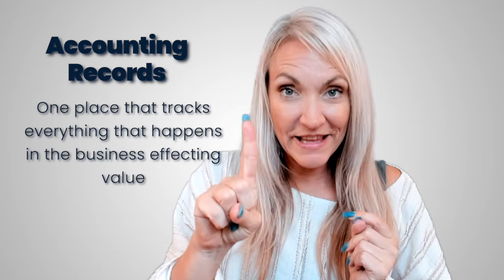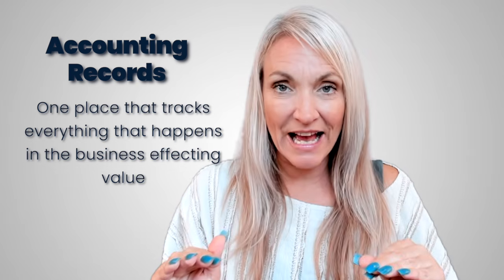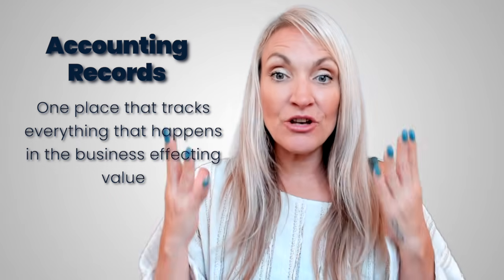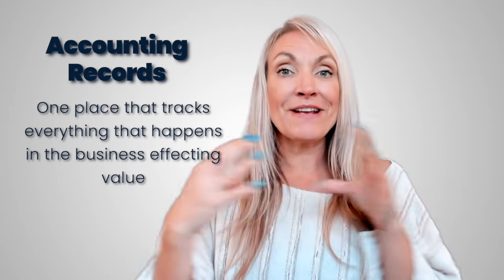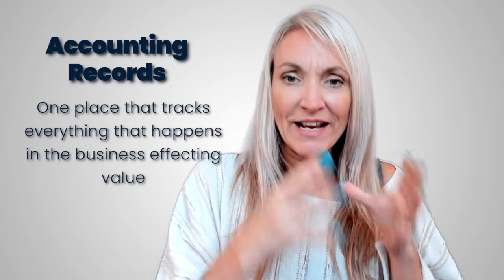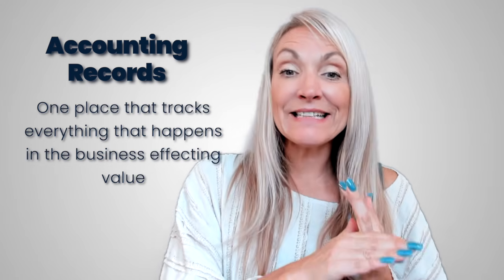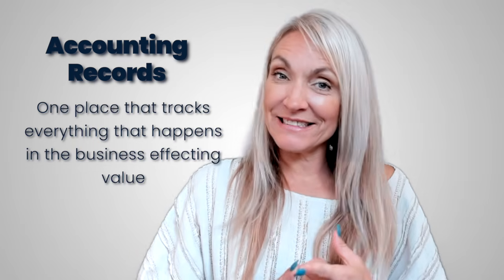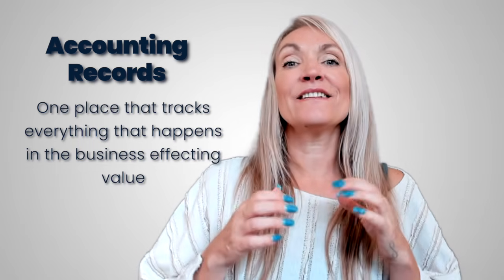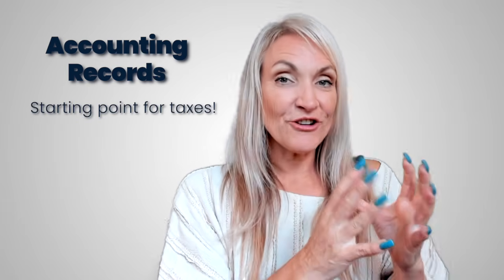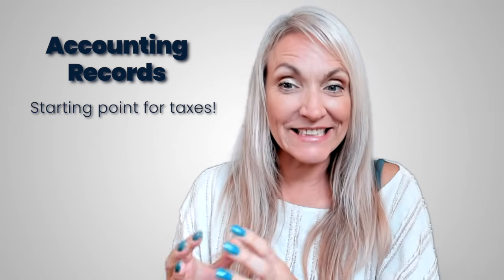So the main starting point here is number one, our accounting record. And most small business owners don't even know what this is. An accounting record is one place that tracks every single transaction that affects the value of your business. Basically, your accounting record is a mirror of your business's financial situation. And it's required for both legal purposes and tax purposes. This includes assets, liabilities, income, expenses, and owner's equity. So this accounting record is the starting point for taxes. You need your accounting record so that you can file taxes. It's the starting point.